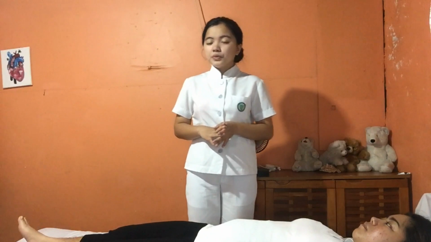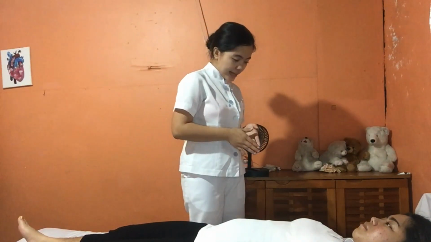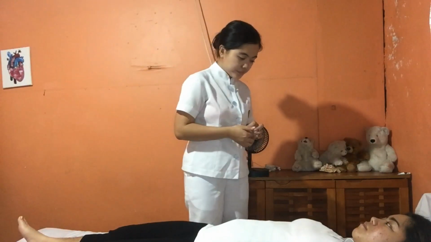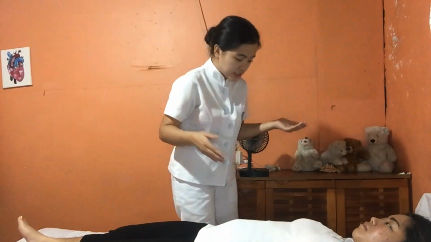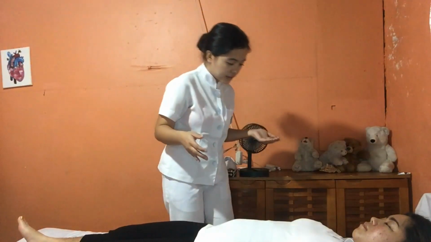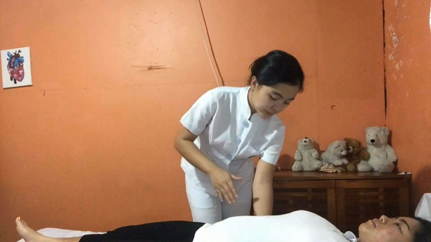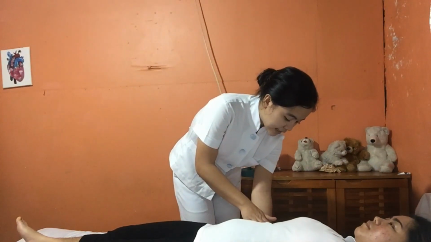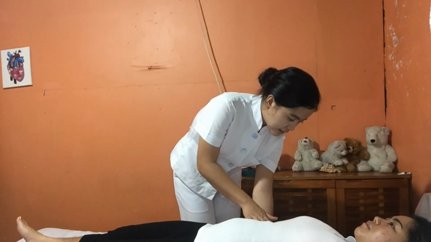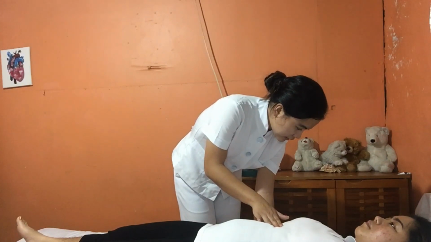We can percuss it until it becomes dull, or do a scratch test using a stethoscope. We can also put our hand at the back of the patient until you find the costovertebral angle of the patient. So I am going to put my hand under your back. Okay, so inhale, exhale, inhale, exhale, inhale, exhale, inhale.